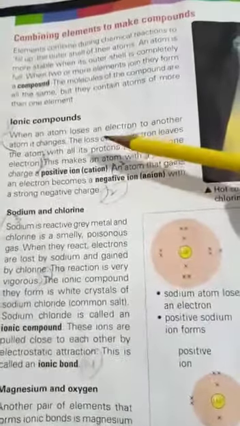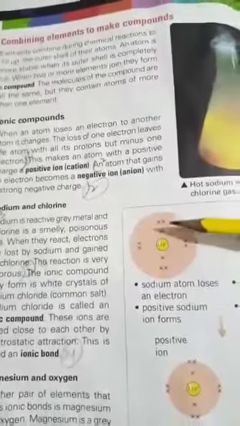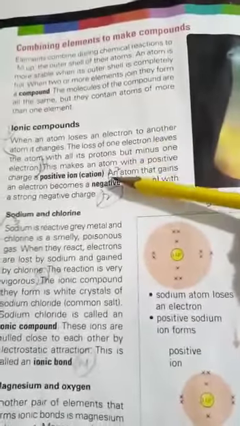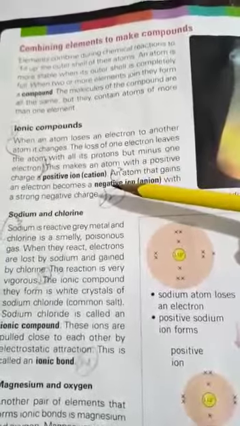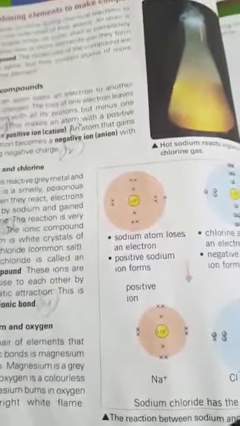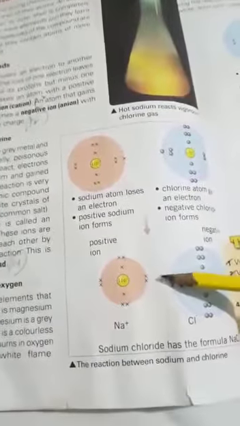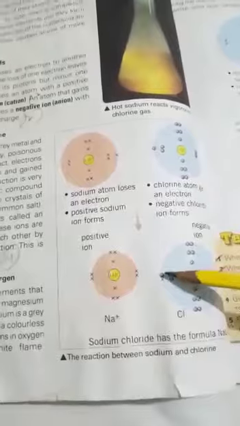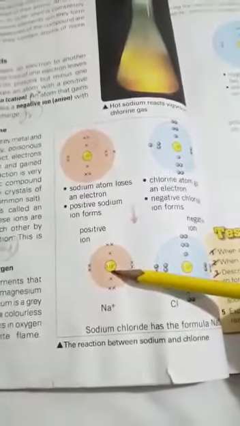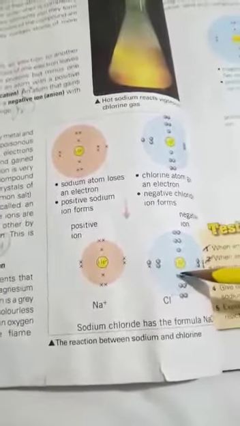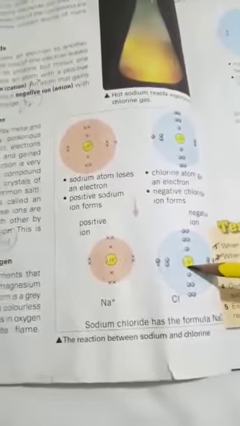So during a chemical reaction, when these oppositely charged ions form, one atom loses electrons and the other gains electrons, they form a bond with each other, which is called the ionic bond, and the compound formed as a result of this ionic bonding is called an ionic compound. An ionic compound is held together by the electrostatic force between the positively charged ions and the negatively charged ions.